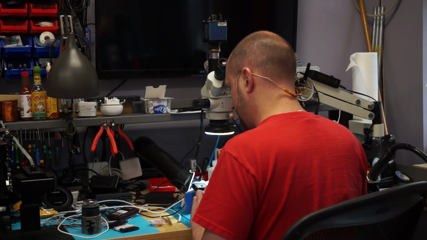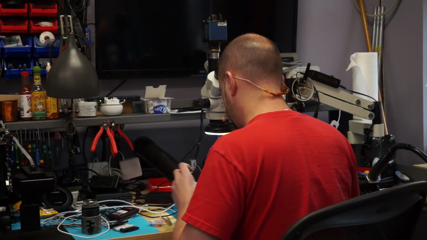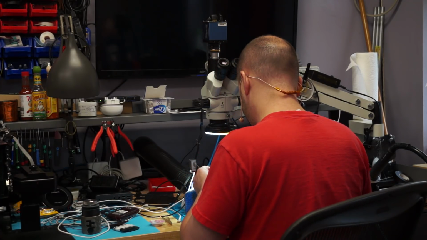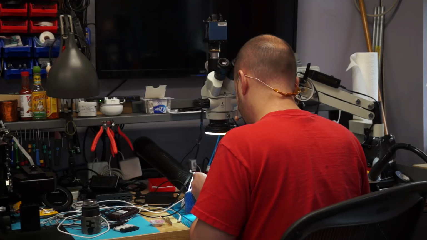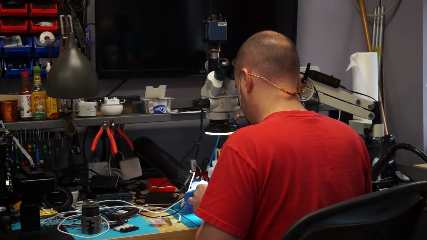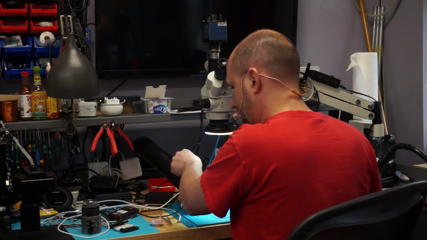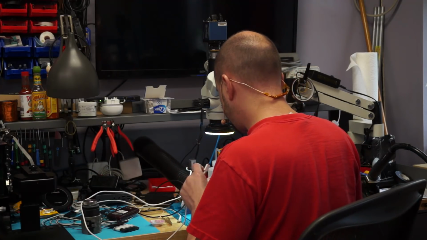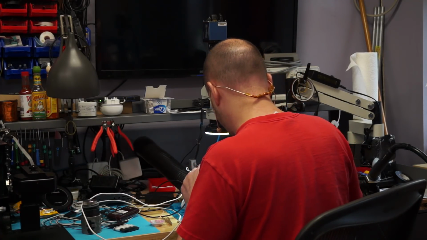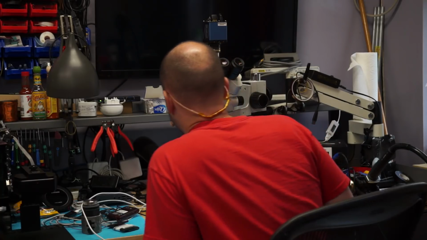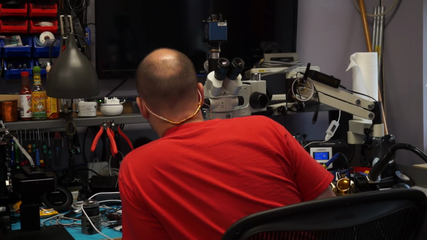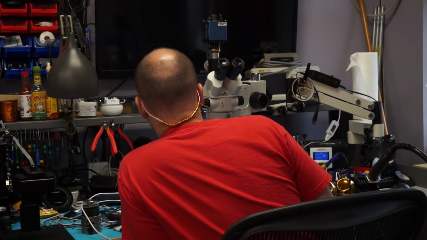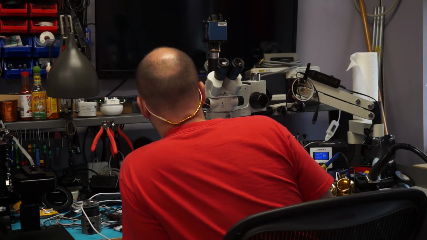So I have the back case back on, so it will hold the battery in. Let's put the battery in here. Okay, plug it back in, see what happens. Now, I've never plugged one in with a battery before, so let's see what... It's taking 0 amps, so I guess it's starting off of battery.